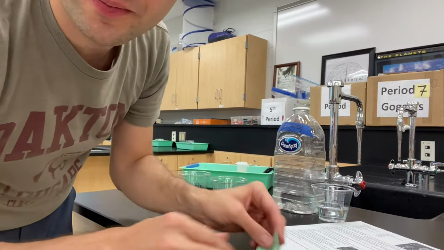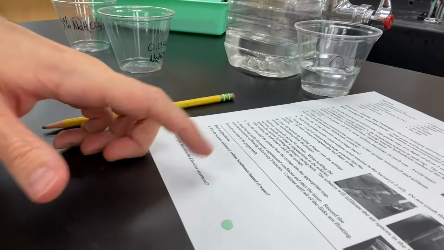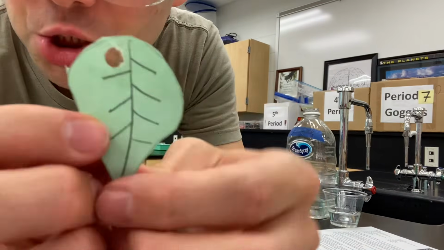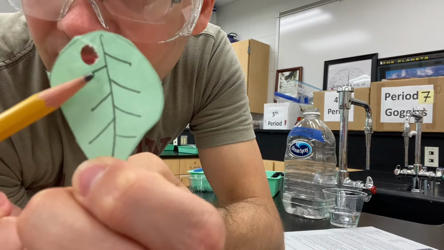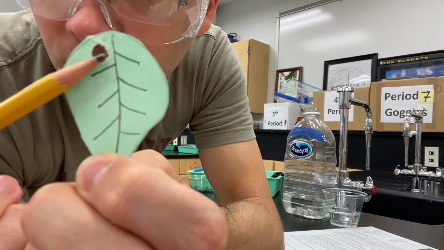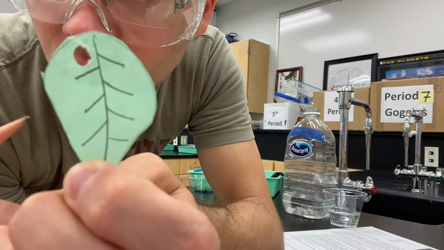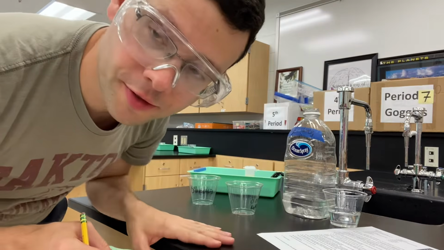You'll have 10 of these little discs. I only have 1 little disc right here. But try to avoid hole punching the veins. These are the veins on the leaf. You don't want to get that. That's xylem and phloem tissue. You want to hole punch off to the side, like all around in here. Try to get as many holes per leaf as you can. And again, you want 10 per cup, which means you're going to want 30 of these total.